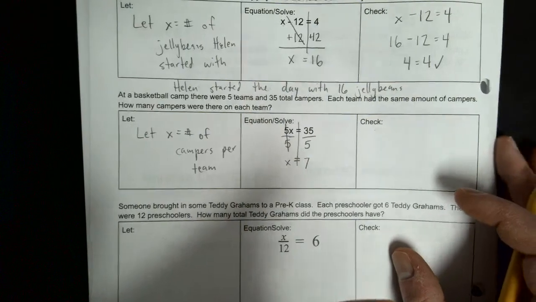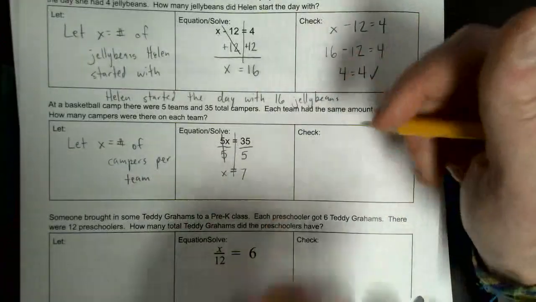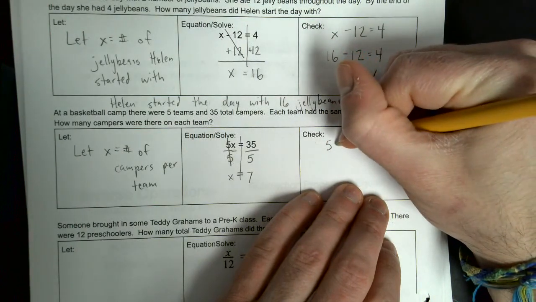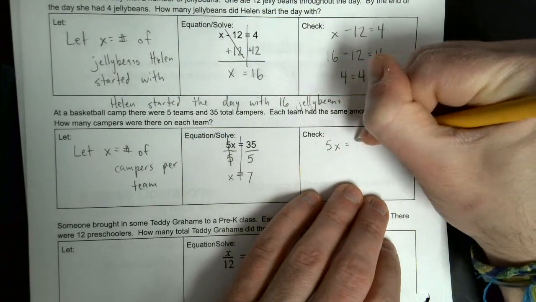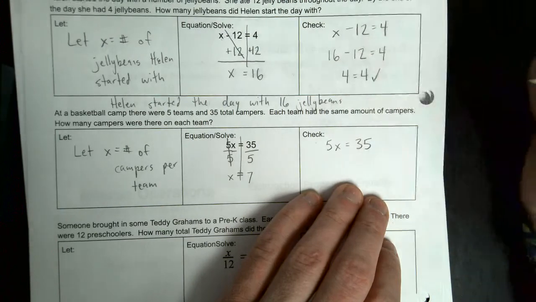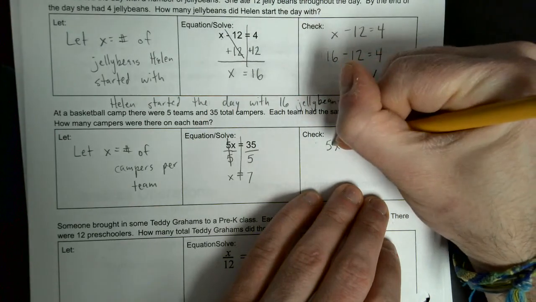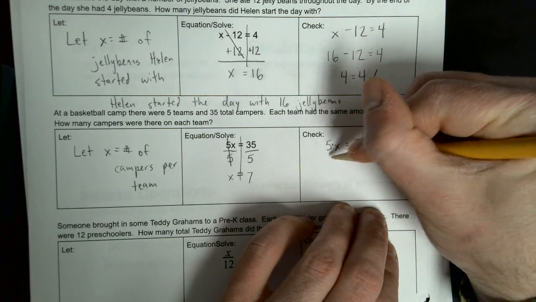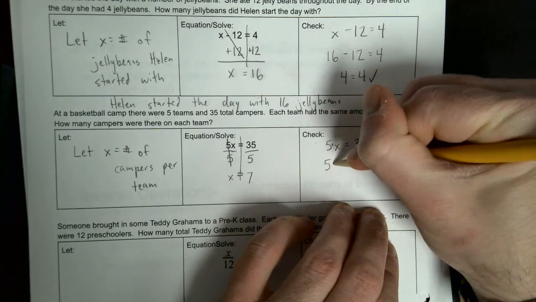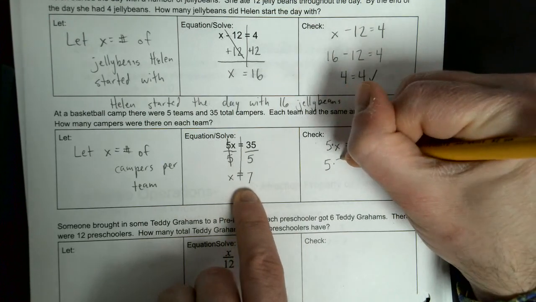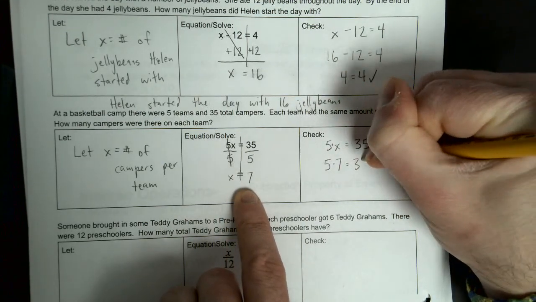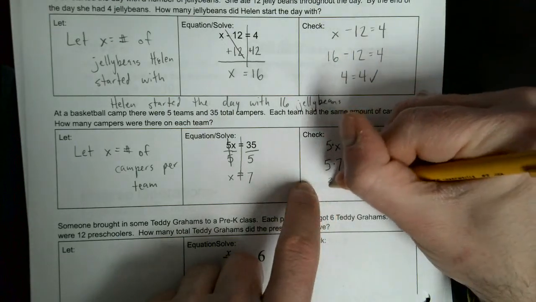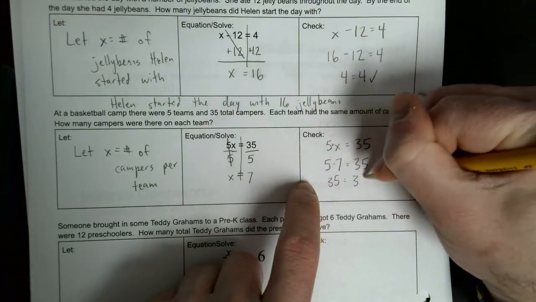Well, let's just check to make sure that that's right. It feels right. It seems right, but let's just check it. So 5x equals 35. We'll start by just writing out the equation. Now, I'm going to put a dot in here because that's like 5 times x. All right. So instead of 5 times x, we'll do 5 times, and we got x is 7, so we'll put a 7 in there. Well, now we can do the math on this side. 5 times 7 is 35, which is 35.